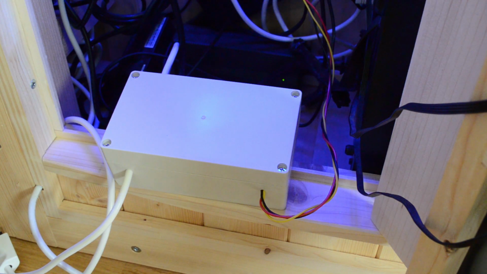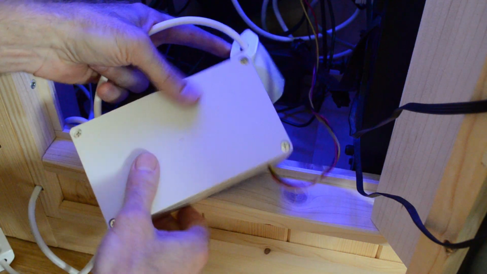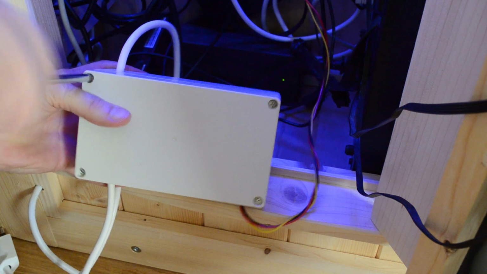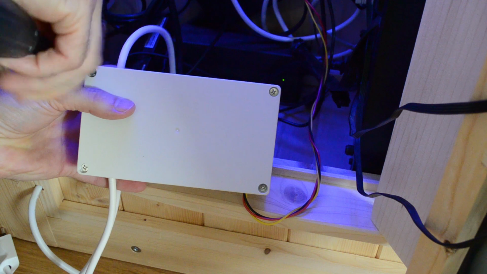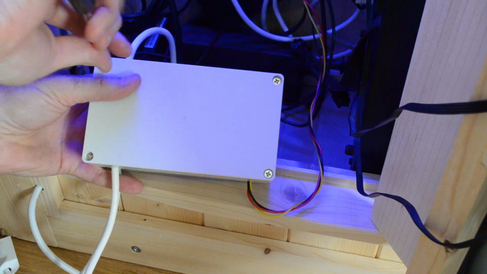Alright, so looking at this a bit closer, again I've unplugged everything. Obviously, when dealing with AC lines you have to be extremely careful and know what you're doing, so please do take care. But here I'm going to open the box and show you what I've got inside.